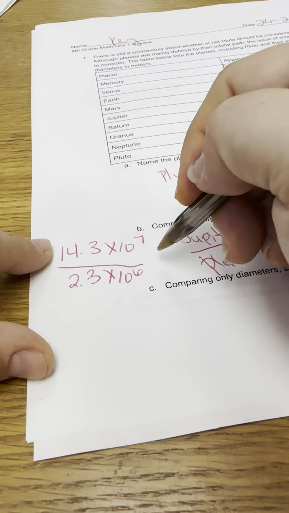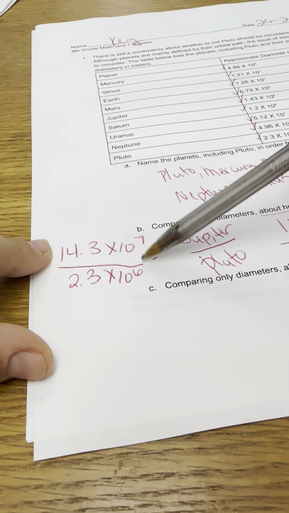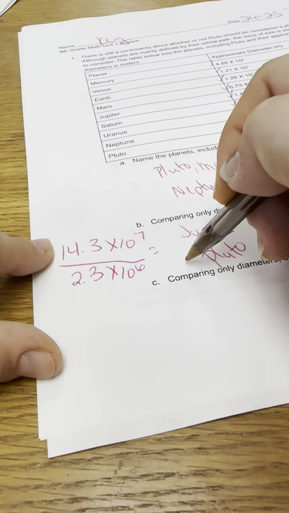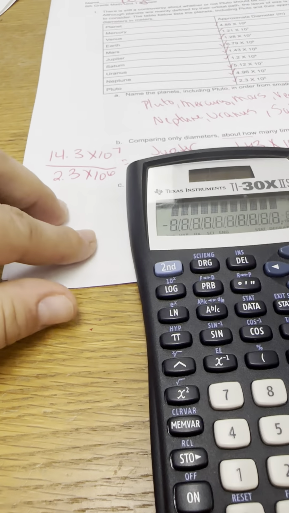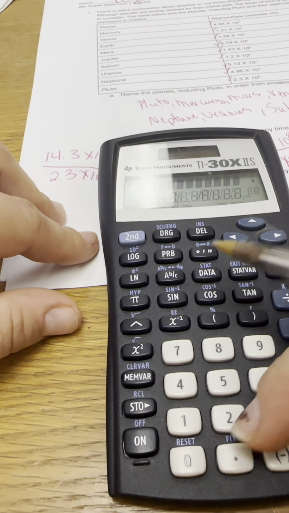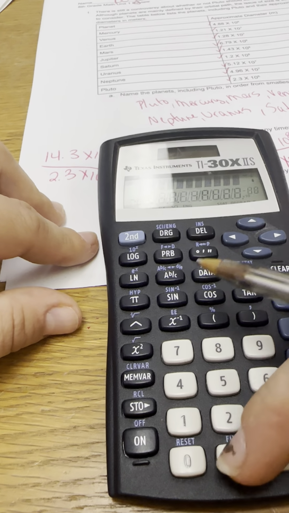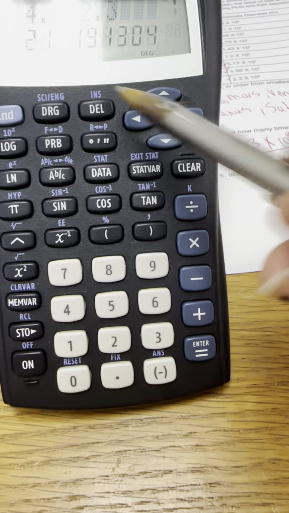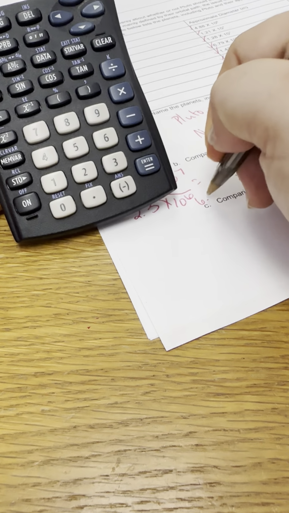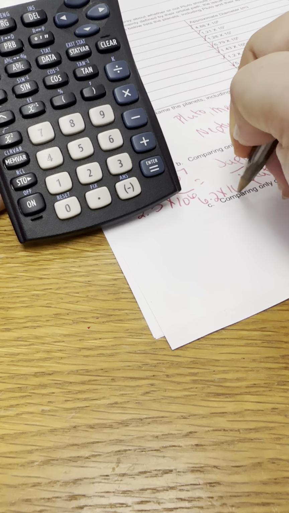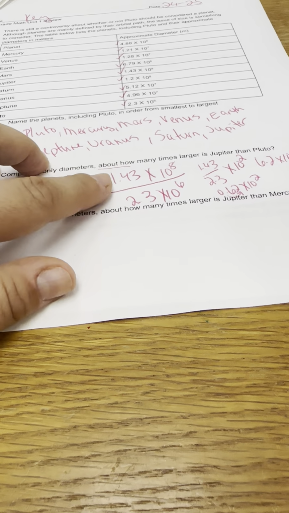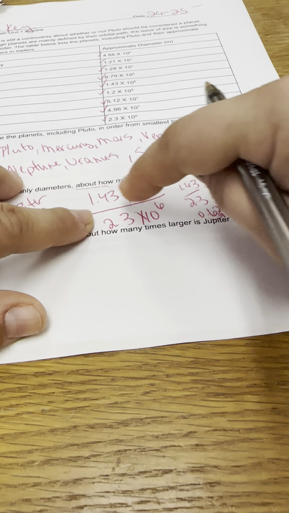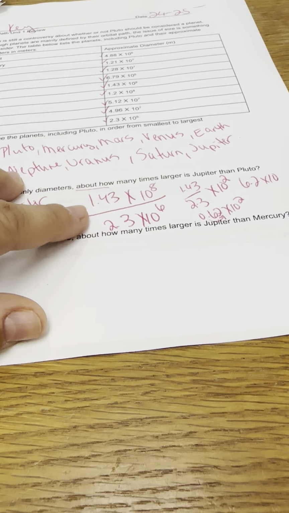So again, when I subtract my exponents, I'm going to end up with just a 10. And then if I divide 14.3 by 2.3, that gives me that 6.2 already. So this is going to end up being 6.2 times 10. Or the last way we learned it in class is we could estimate these a little bit.